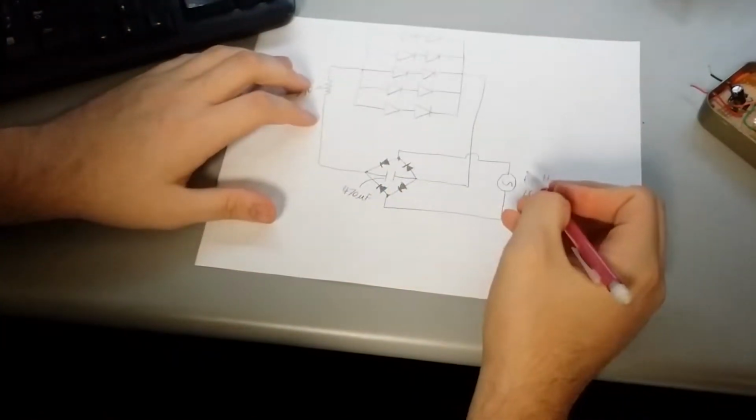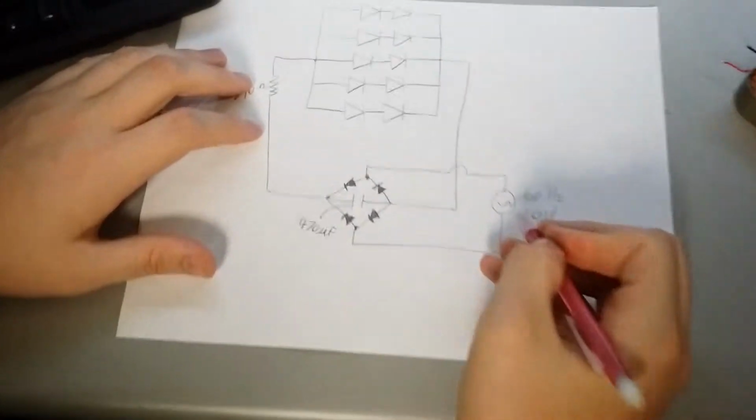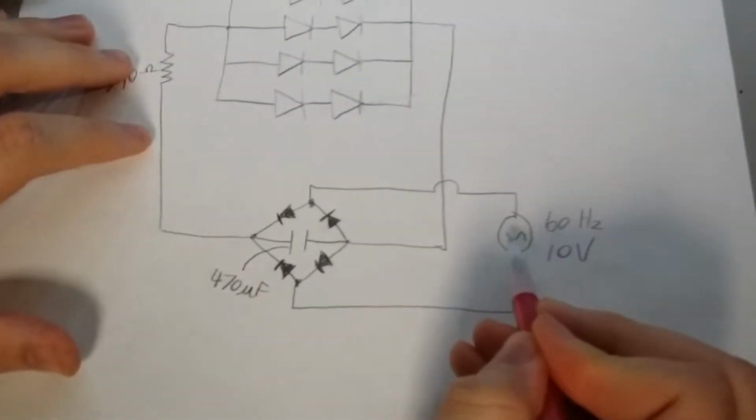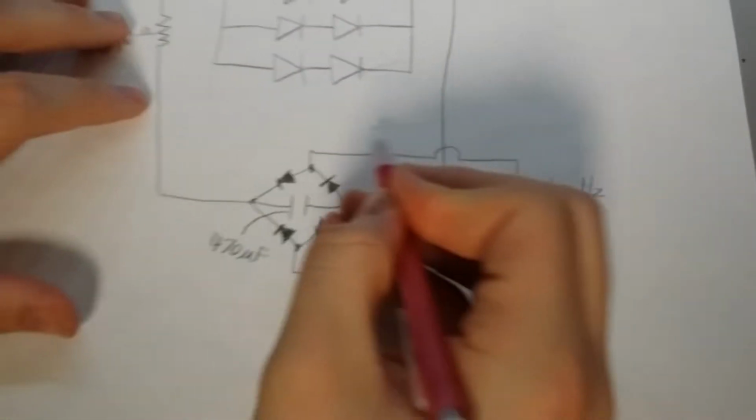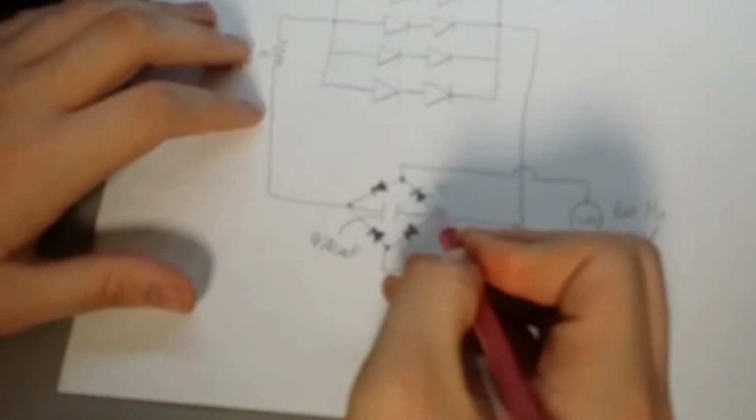The purpose of this circuit is to convert AC voltage to DC voltage. So you have an AC source right here. It comes into a junction between two diodes, and the other end comes into a junction of two more diodes.